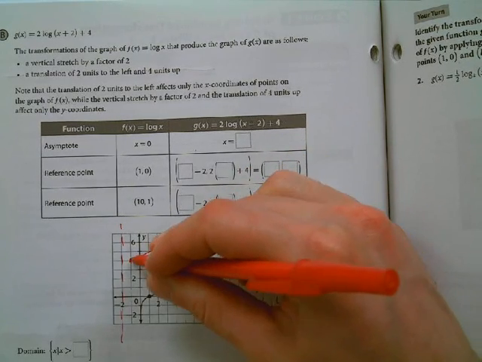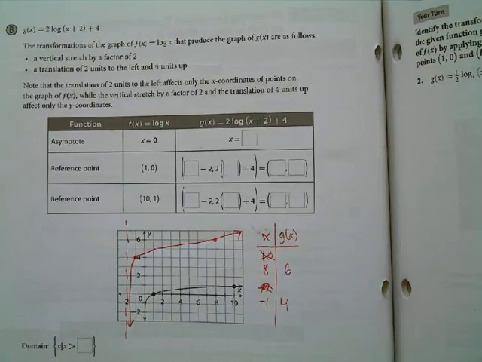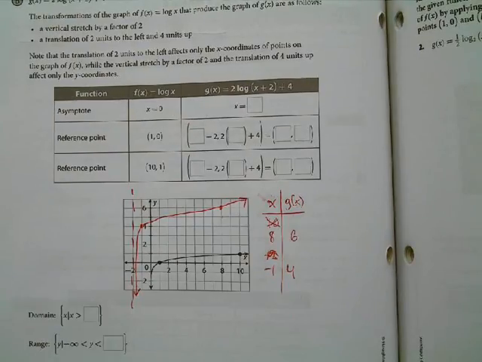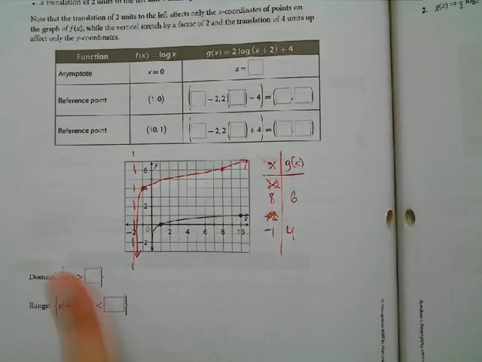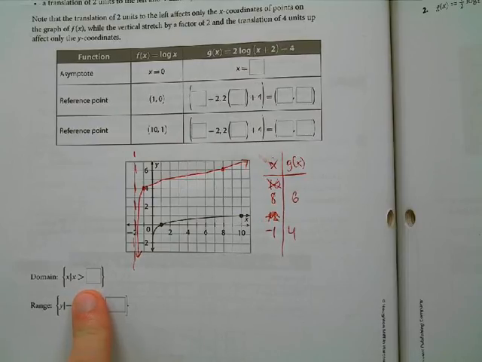What is our domain here? All x values that are greater than what? Negative 2. Right, the farthest left we go here is negative 2, so it's x values greater than negative 2. And then what about our range? Negative infinity, less than y, less than, what's the highest y value we're going to get to here? Positive infinity. Yeah, we're going to go up to positive infinity.